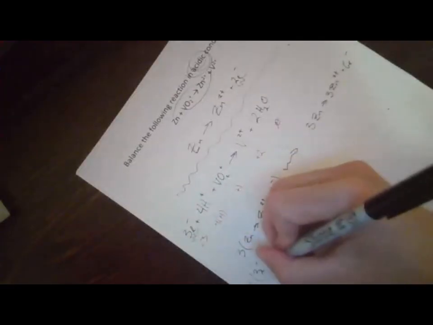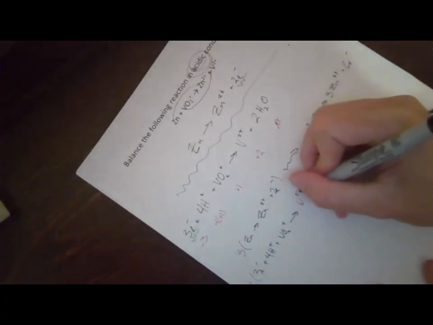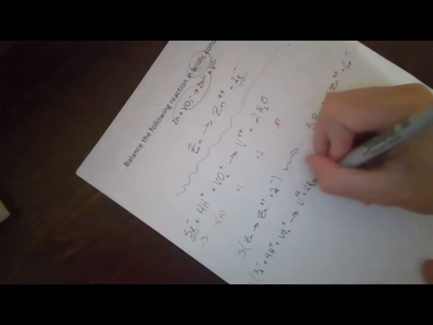And then we would want to do 2 times the 3 electrons plus the 4 H+ plus the VO2+ becomes V2+ plus 2 H2O, which becomes 6 electrons, which is what we want to see, plus 12 H+ plus 2 VO2+ becomes 2 V2+ plus 4 H2O.